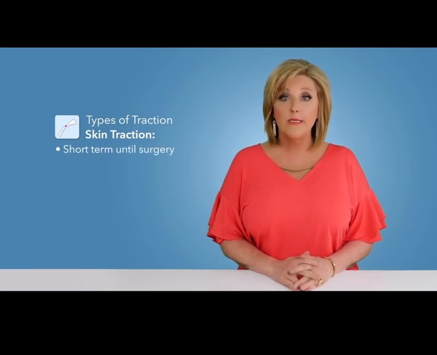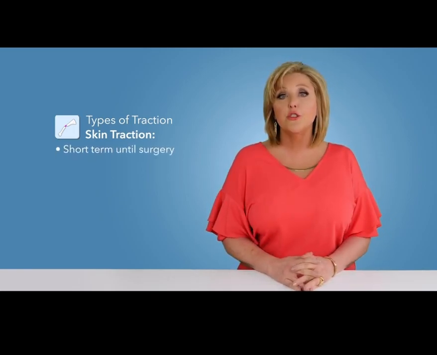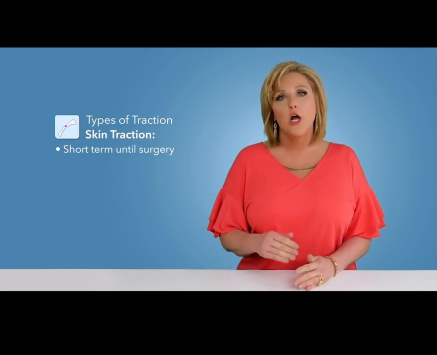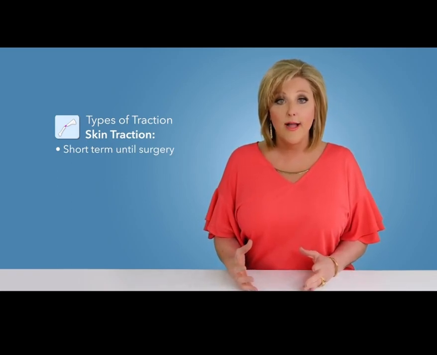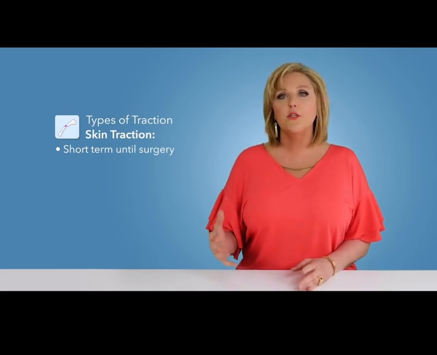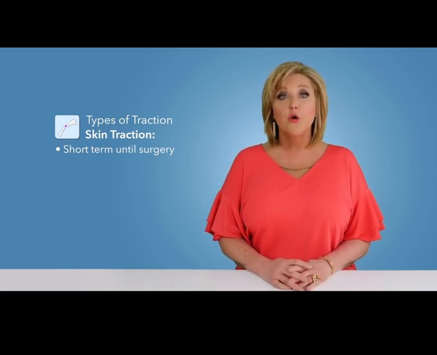Now, types of traction. Skin traction is used short term to relieve muscle spasms and immobilize until surgery. Okay? So when somebody has a fracture, we want to immobilize it, right? Yes, until we can get them to surgery or have that fracture repaired.